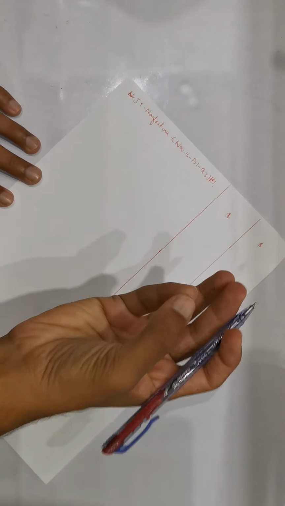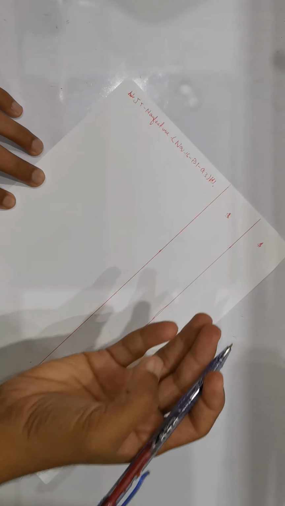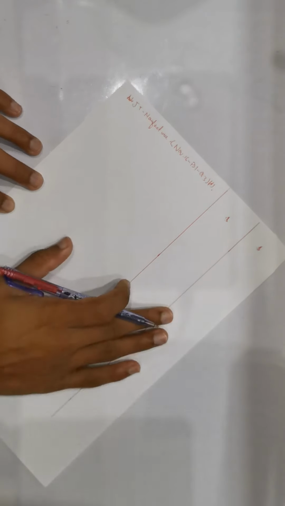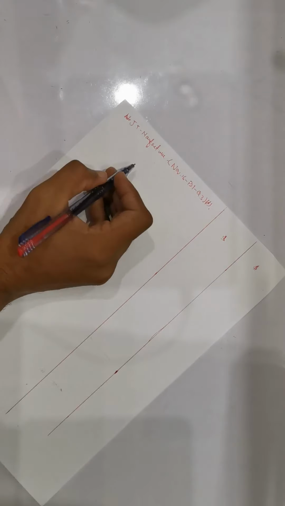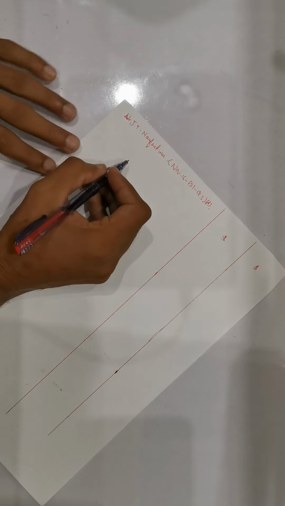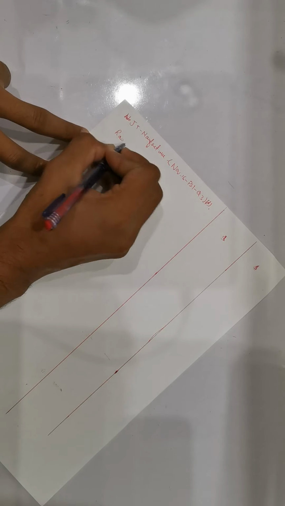We know the format, we know why we prepare a manufacturing account, we know how we make a manufacturing account. Now we are going to move ahead and solve the very first question. How to solve the question? First of all, I'm going to write raw material cost.